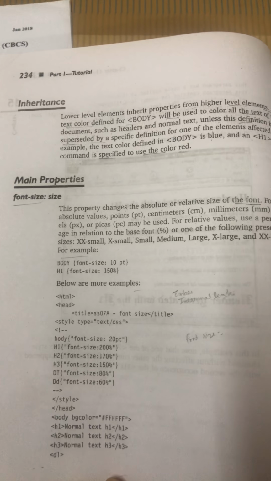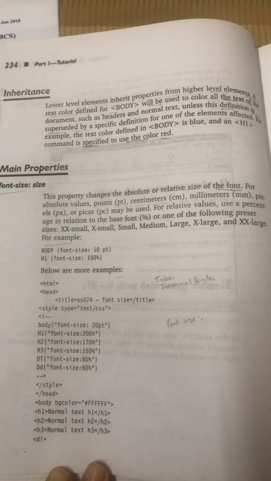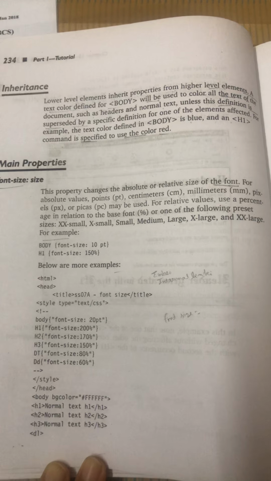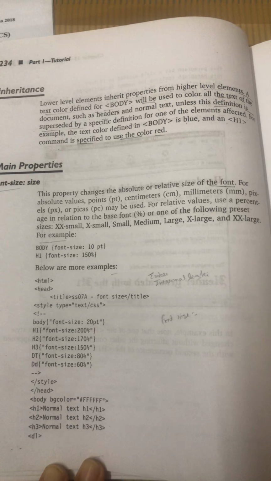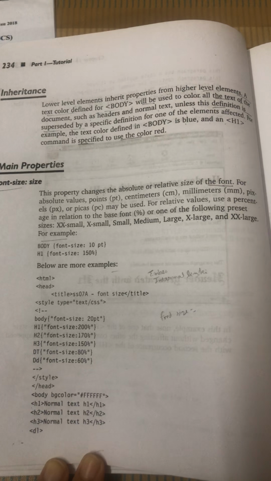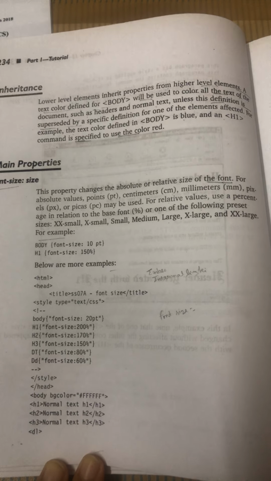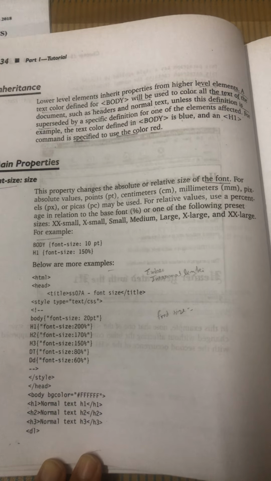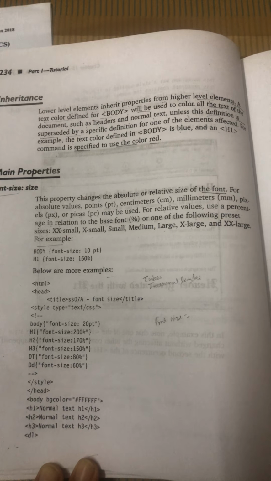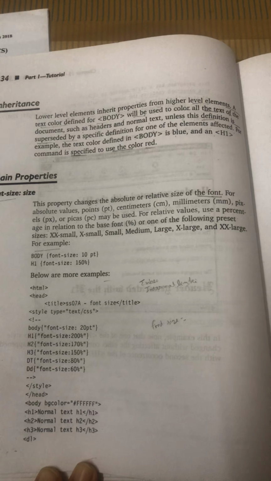Hello students, now let us continue our discussion on style sheets with the inheritance of style tags. Say for instance, I give a styling information for the body tag. So this styling information would be used for all the tags that are used within the body tag of the HTML page, unless and until I specify another style information pertaining to that particular text.